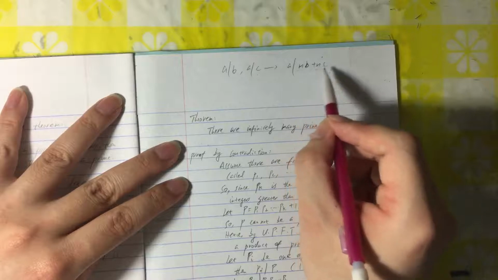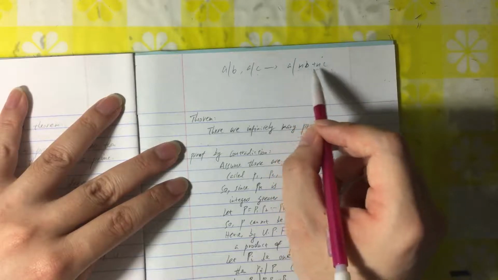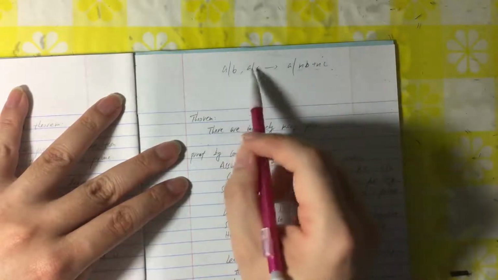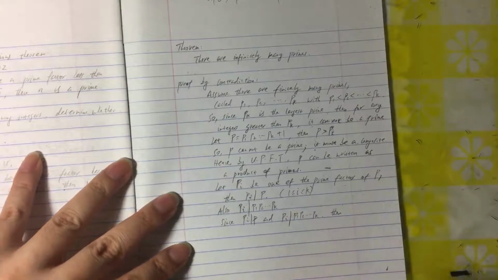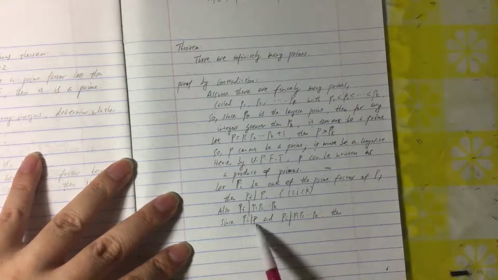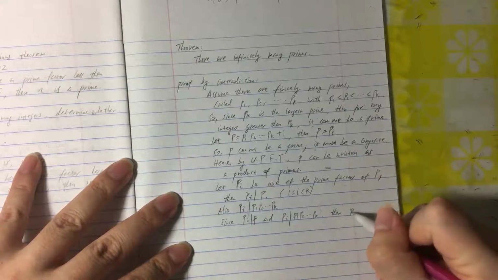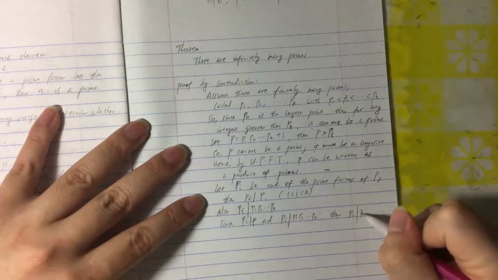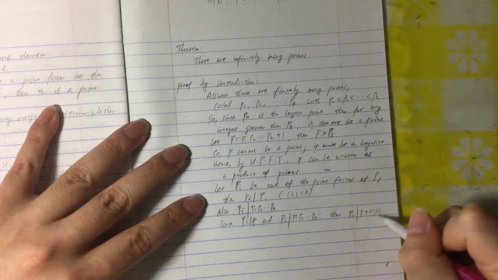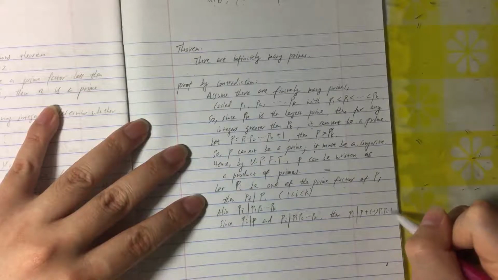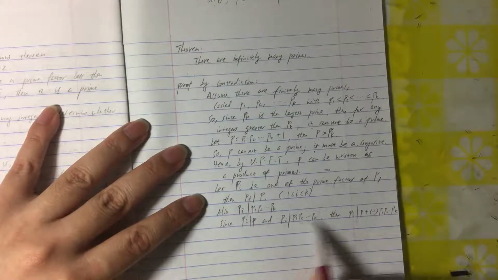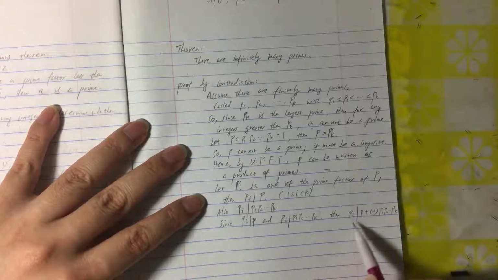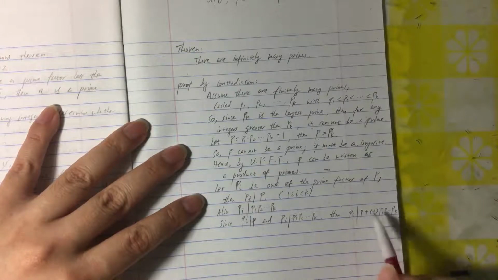So pi divides p plus -1 times p1 p2 up to pk.